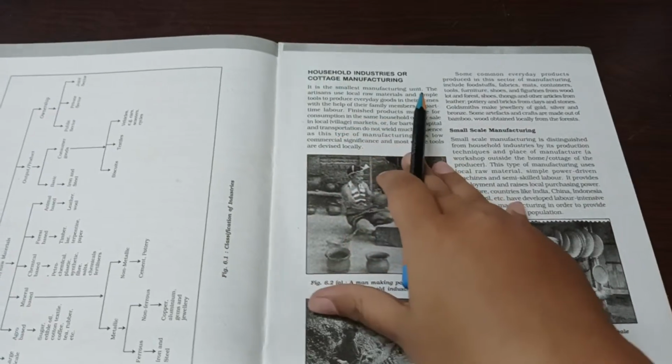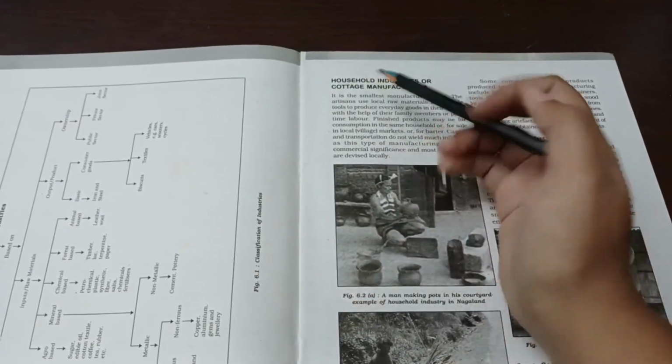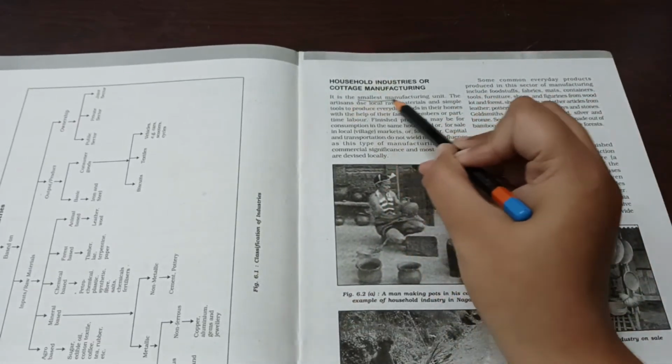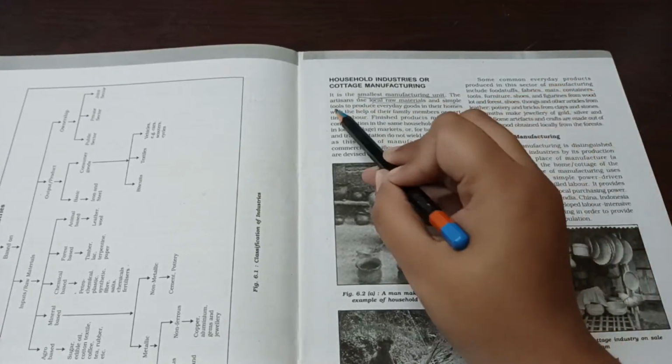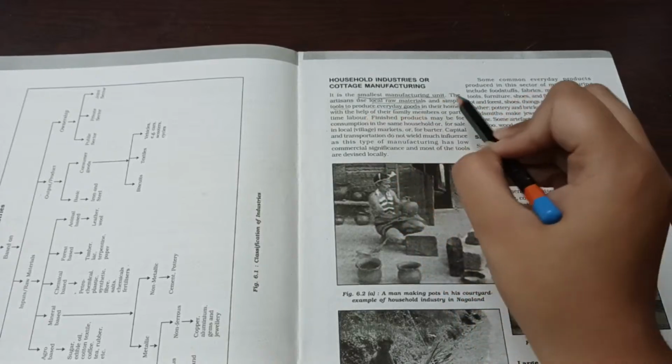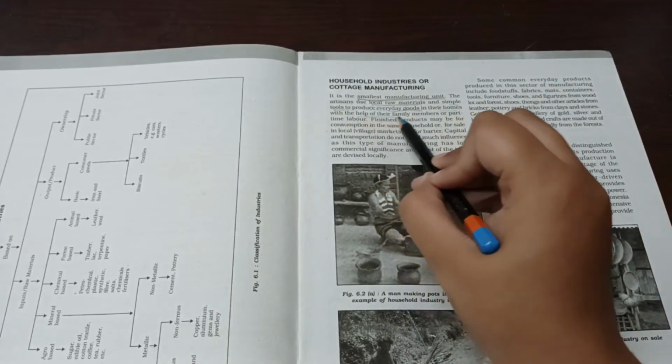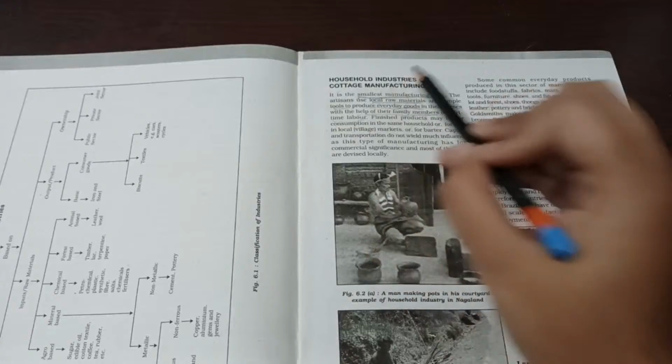Household industries or cottage manufacturing. It is the smallest manufacturing unit. The artisan use local raw materials and simple tools to produce everyday goods in their homes with the help of their family members or part-time labor.